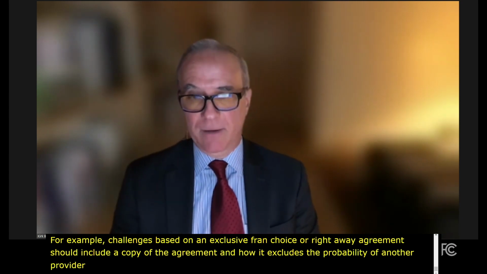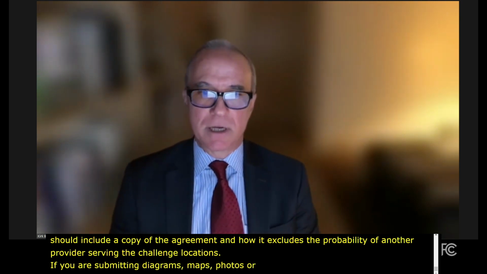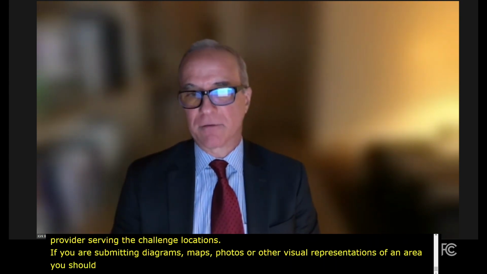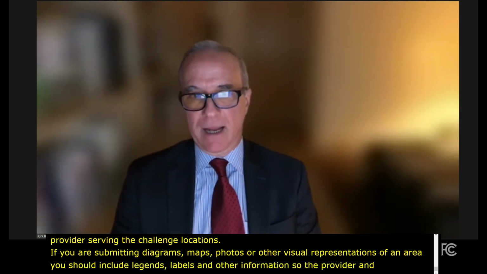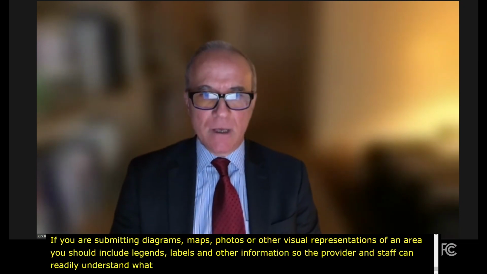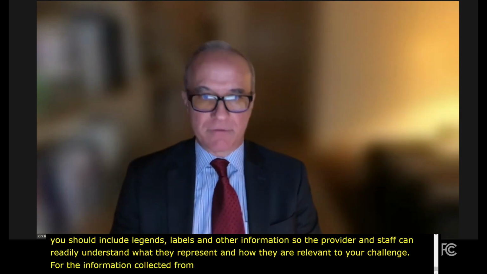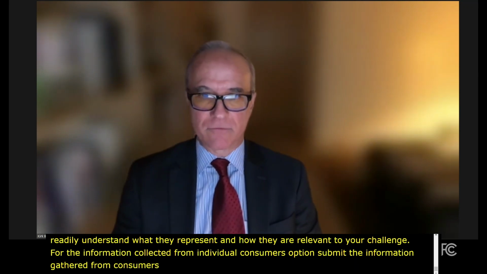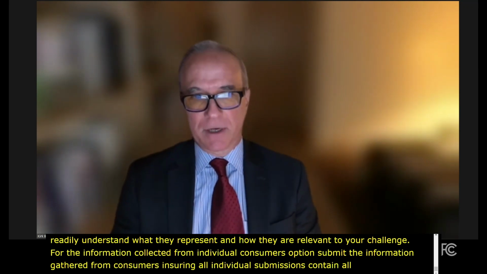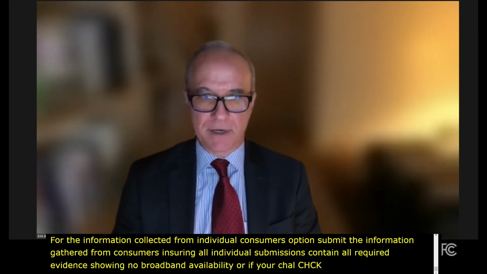If you are submitting diagrams, maps, photos, or other visual representations of an area, you should include legends, labels, or other explanatory information so that the provider and the commission staff can readily understand what they represent and how they're relevant to your challenge. For the information collected from individual consumers option, submit the information gathered from consumers, ensuring that all of the individual submissions associated with the challenge contain all required evidence showing no broadband availability, or if your challenge is based on something else like technology codes, that it includes the evidence required for that.